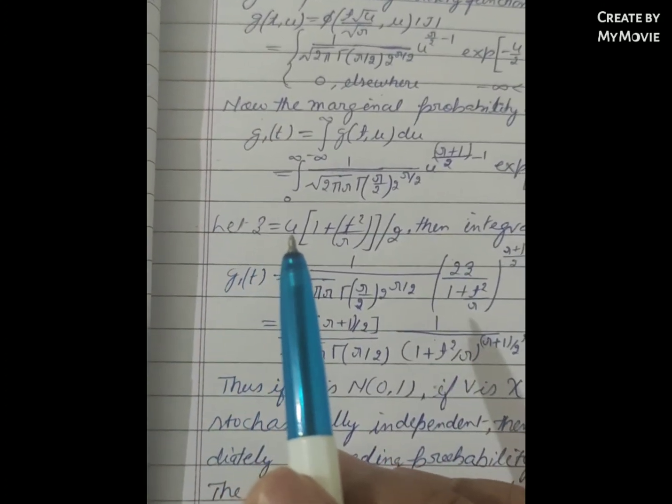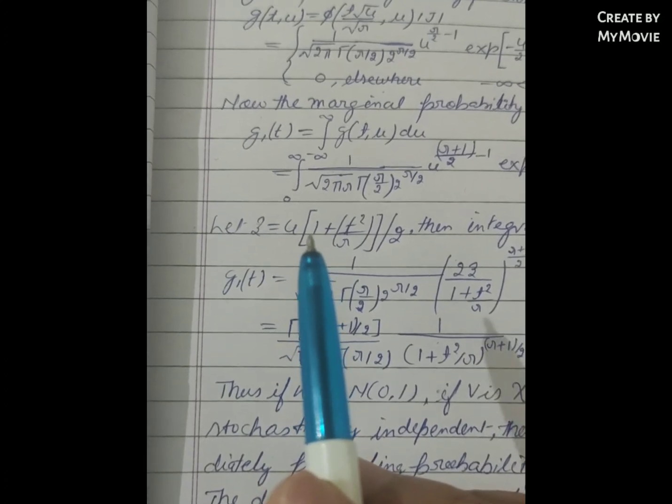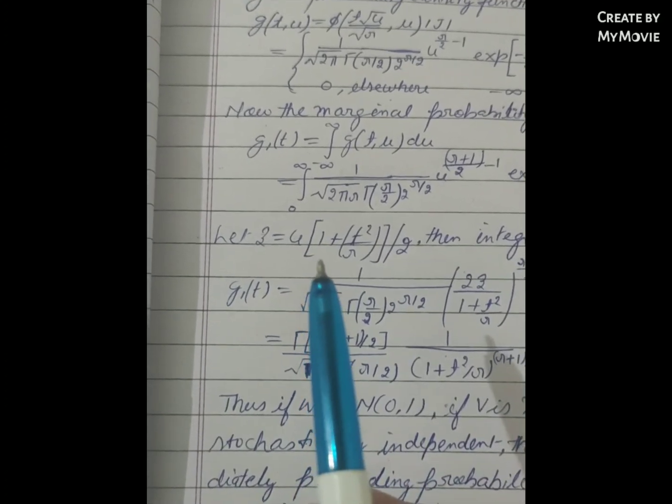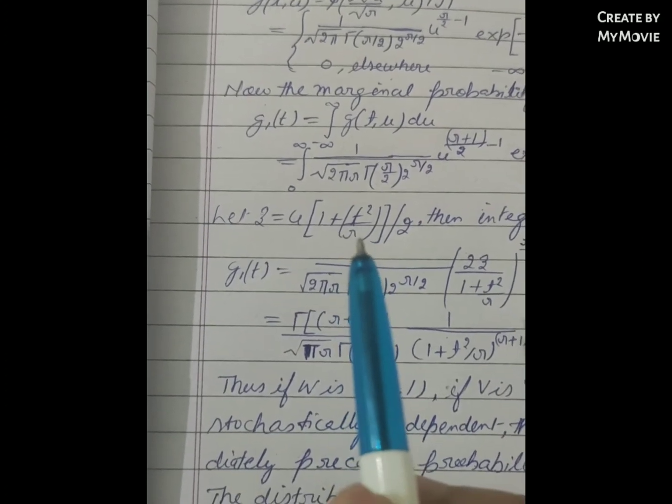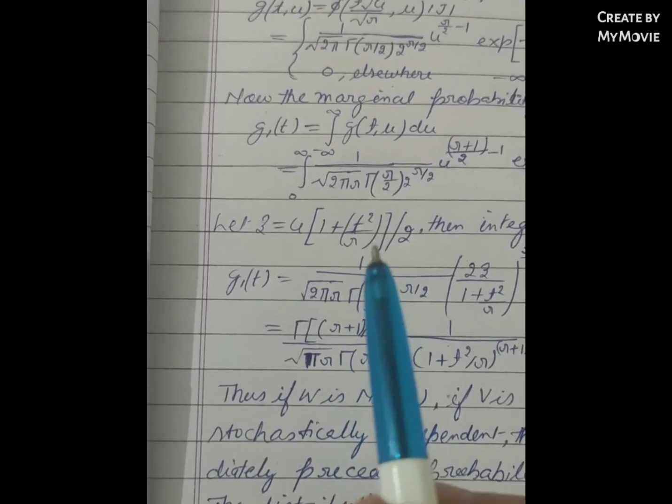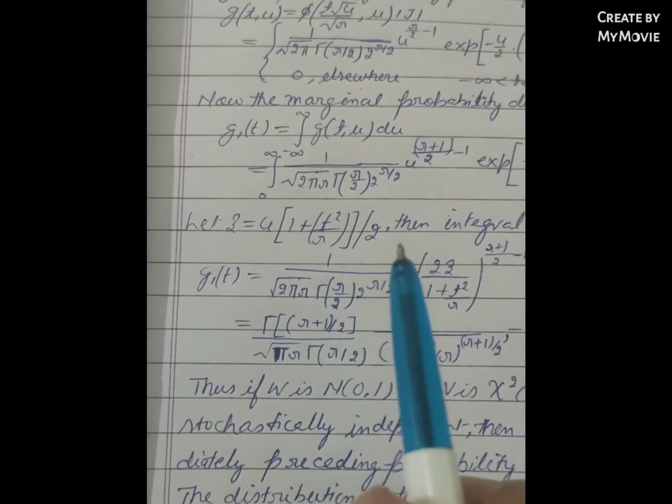Let z be equal to u times (1 plus t square upon r) upon 2.